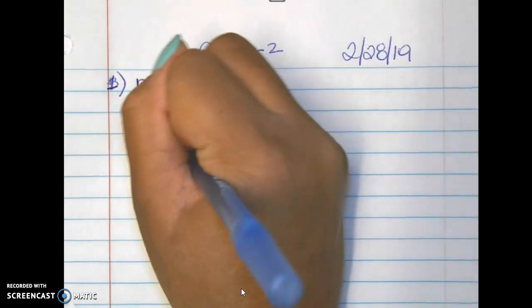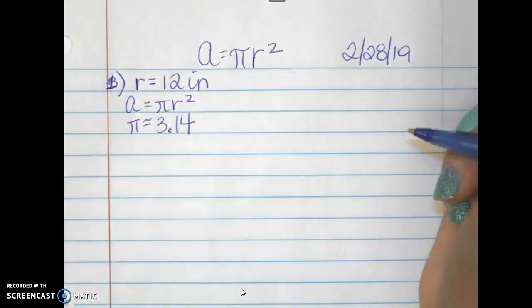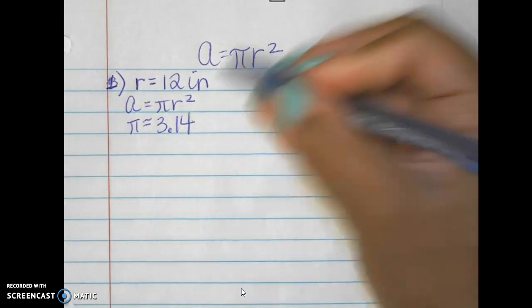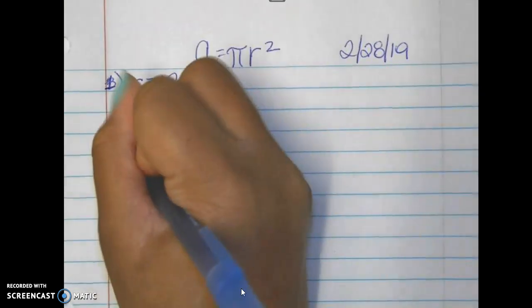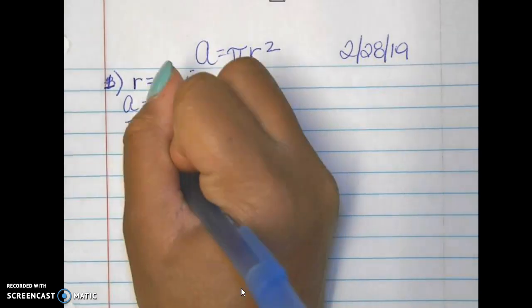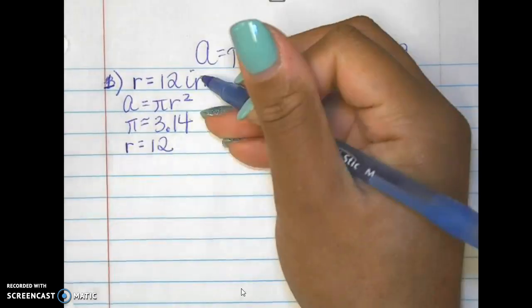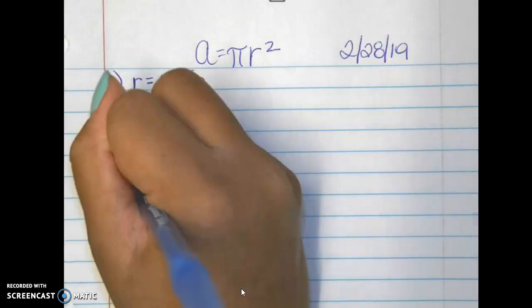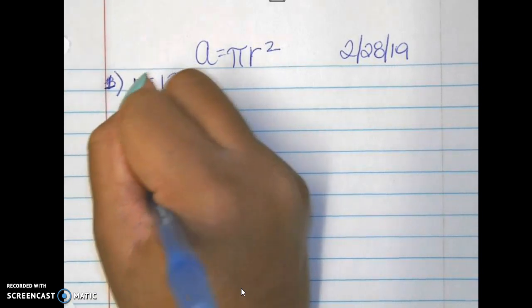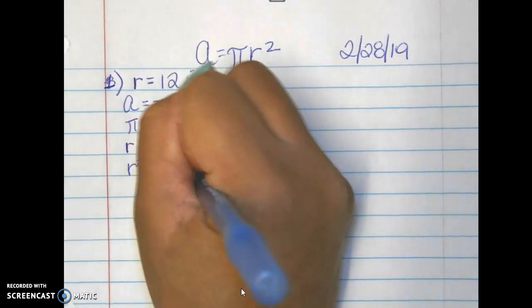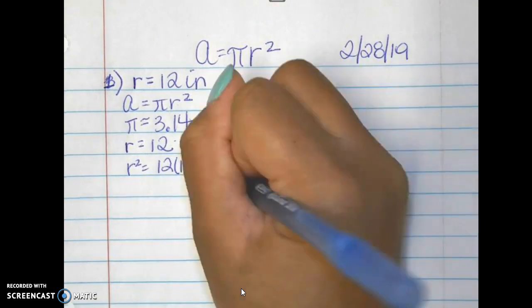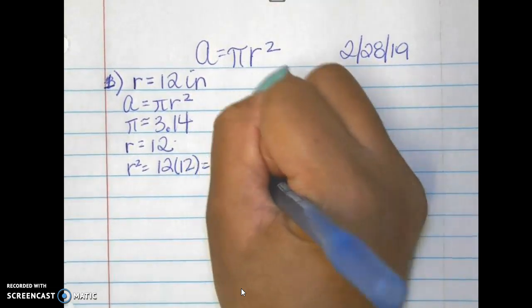I thought that was why you had the 2 at the top. 3.14. Oh, yeah, right. The 2 at the top here means I need to square r. So if r is 12, I can write it again because the more I see it, the better. Then r squared is 12 times 12, which is 144 inches.